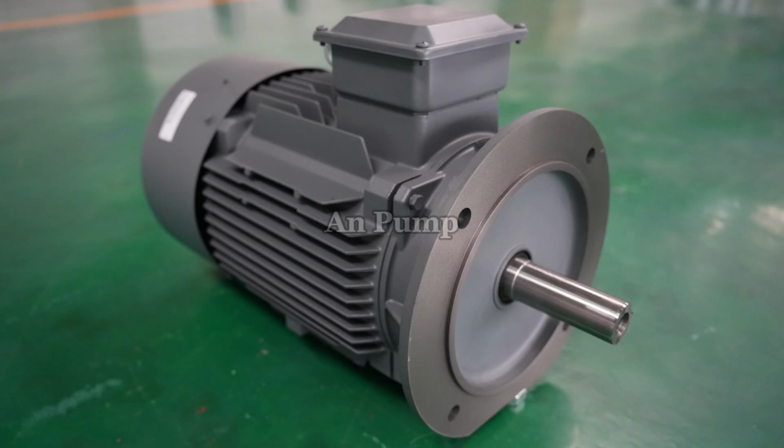Next, let's talk about frequency. Frequency is measured in Hz, or hertz. The two global standards are 50 Hz and 60 Hz. This is very important because motor speed depends directly on frequency. A 60 Hz motor runs approximately 20% faster than a 50 Hz motor. And when pump speed increases, flow rate, head pressure, and power consumption also increase.